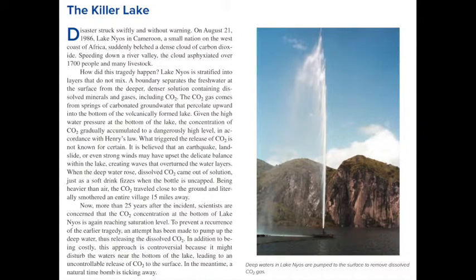So another relevant consequence of this relationship is when carbon dioxide in the bottom of your lakes, the dissolved carbon dioxide in the bottom of your lake increases as time passes by.